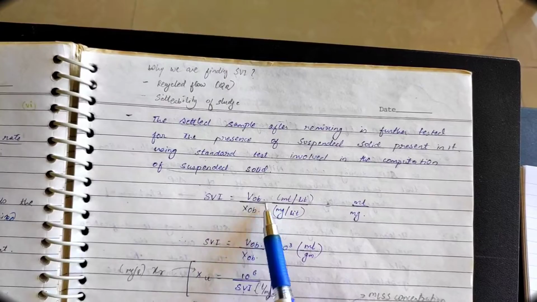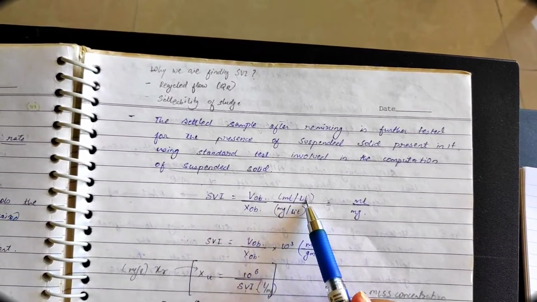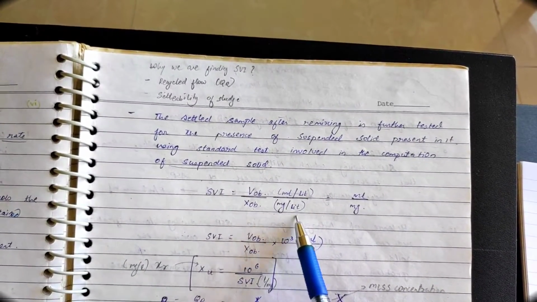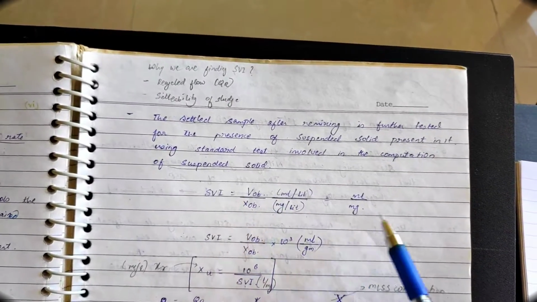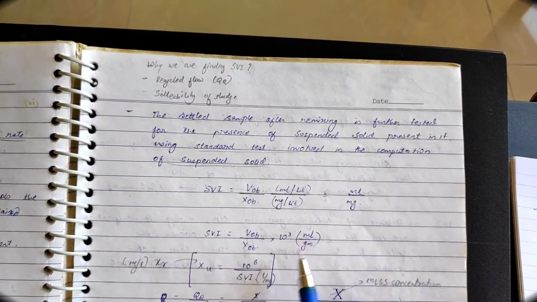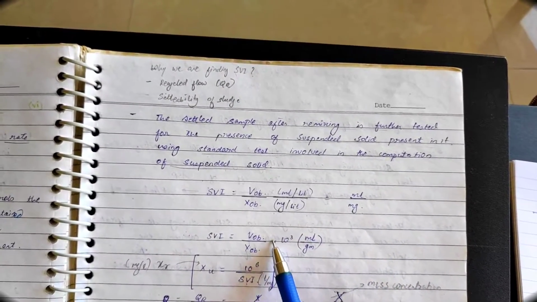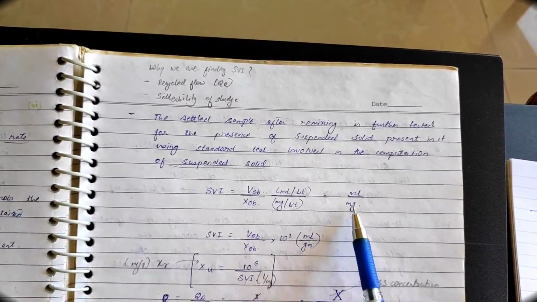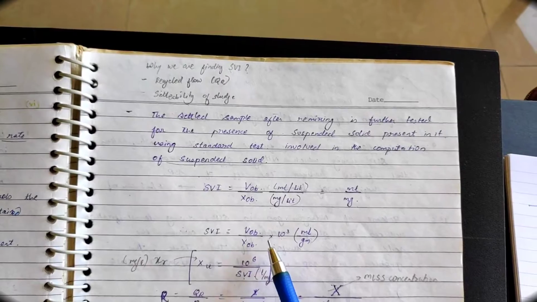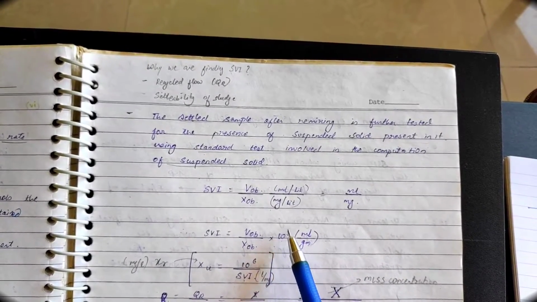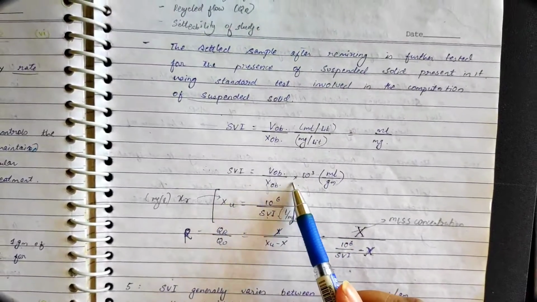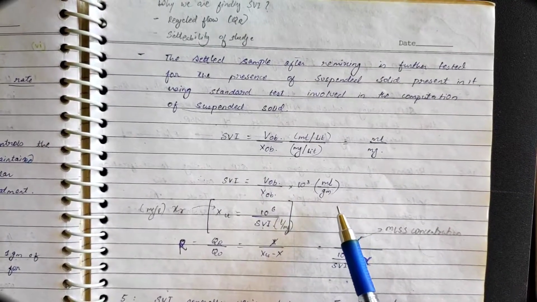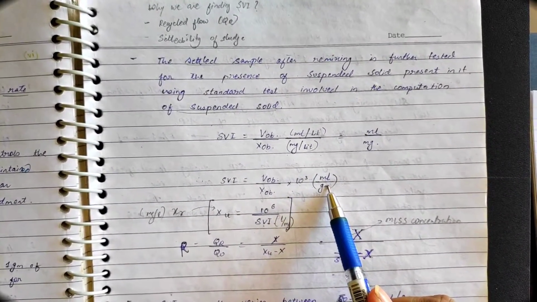So SVI is VOB divided by XOB. VOB we have calculated in ml per liter, and XOB we have calculated in mg per liter. So the liter gets cancelled, and it comes out to be ml per mg. But this value comes out so small that we have to convert this mg into gram. How to convert mg into gram? By multiplying by 10 raised to power minus 3. When it goes to the numerator, it becomes 10 raised to power plus 3. So SVI is VOB upon XOB into 10 raised to power 3, in ml per gram. This is how we calculate the SVI.